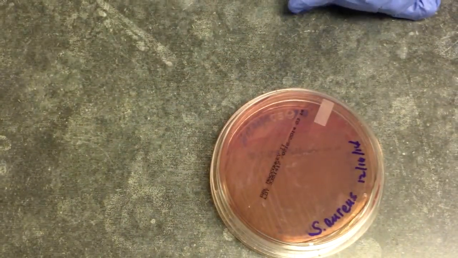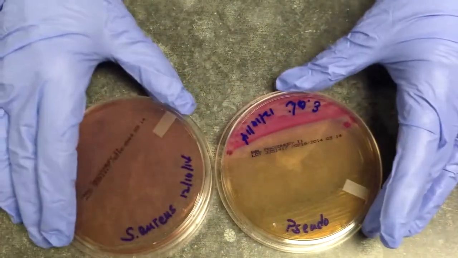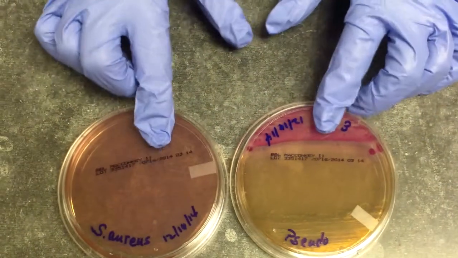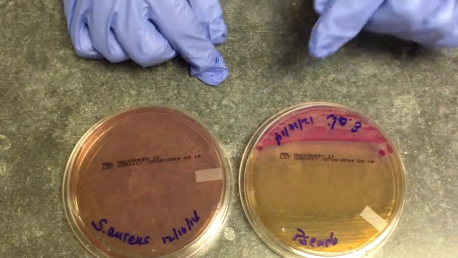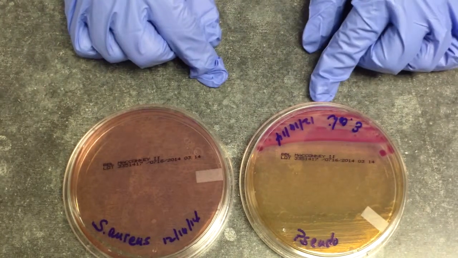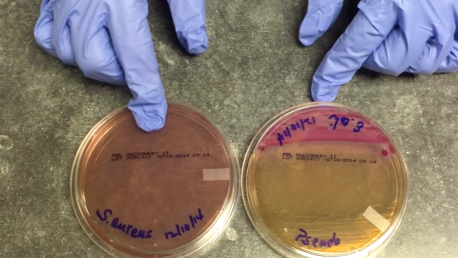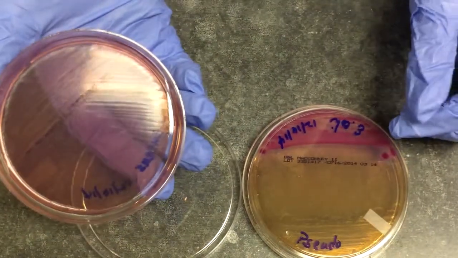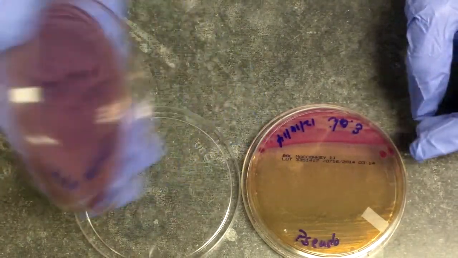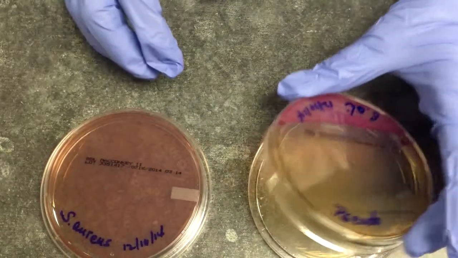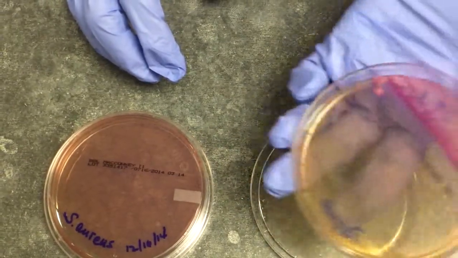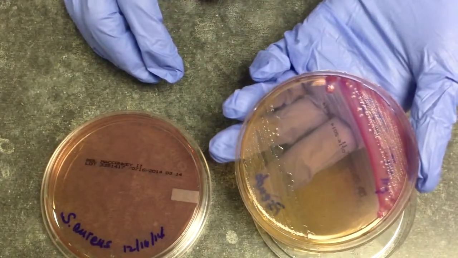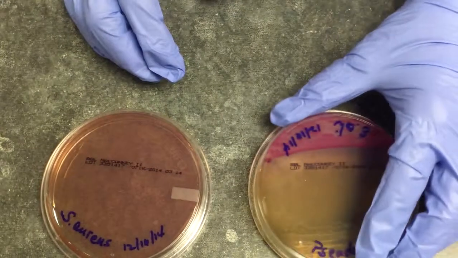Next, we have another selective medium, which is our MacConkey agar. And the MacConkey agar will allow our gram-negative organisms to grow and inhibit our gram-positive organisms. And you can see that the Staph aureus on the MacConkey agar did not grow, but we do have gram-negatives of E. coli and Pseudomonas, which have grown very well.